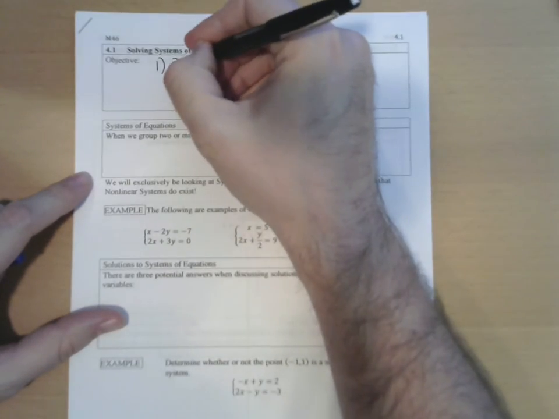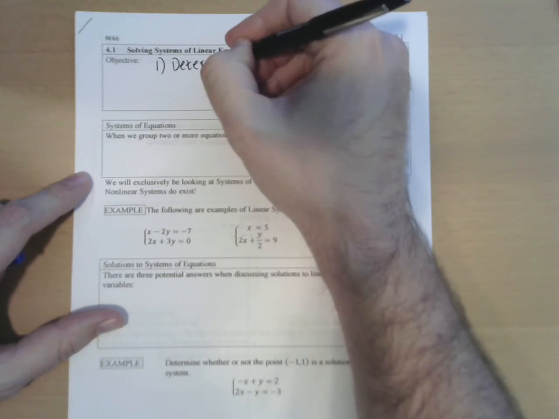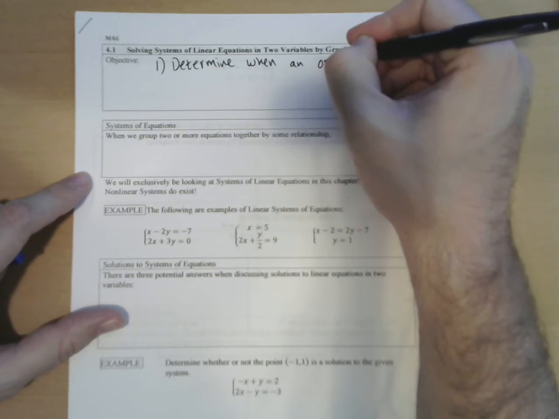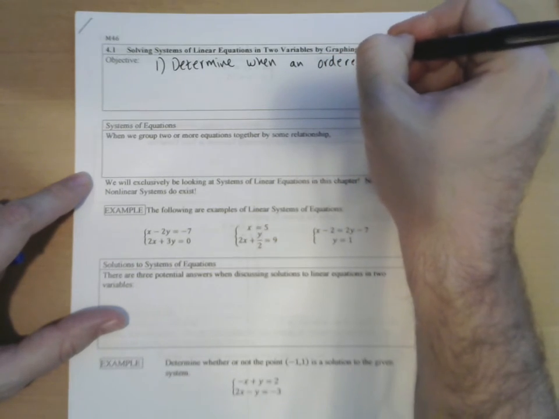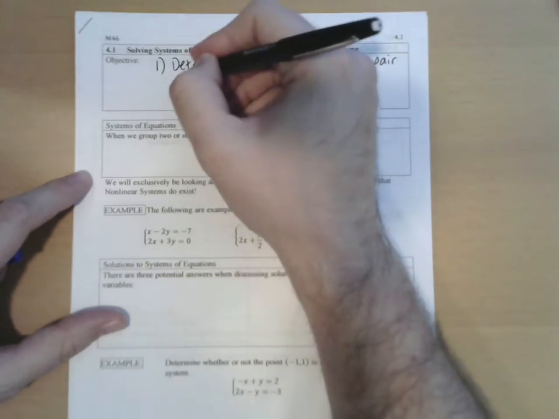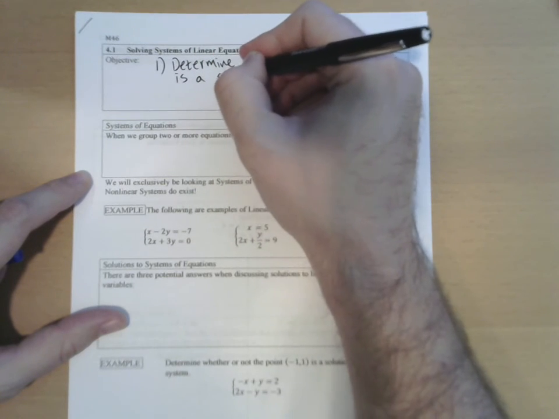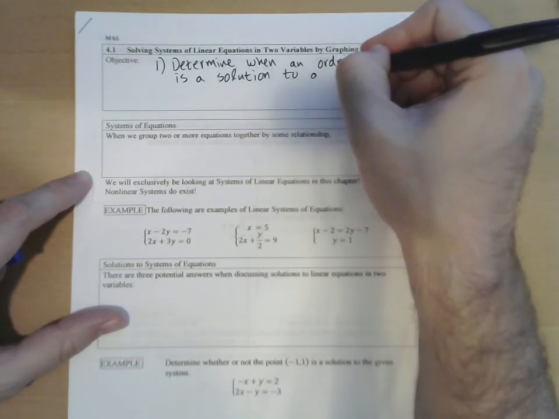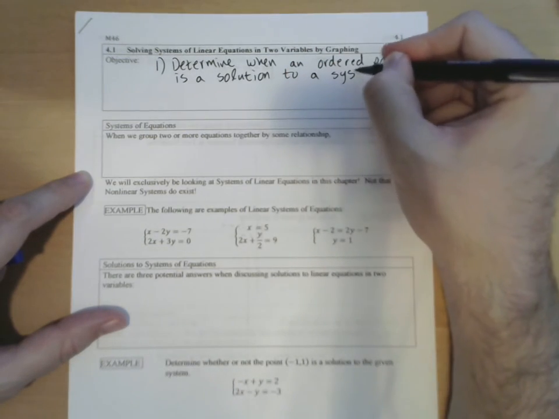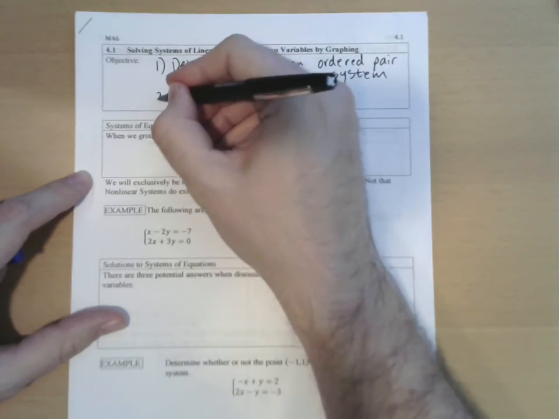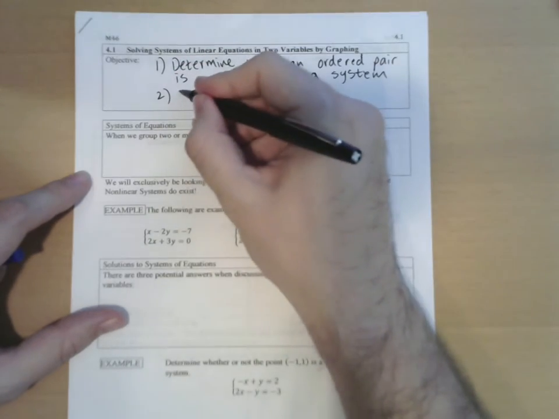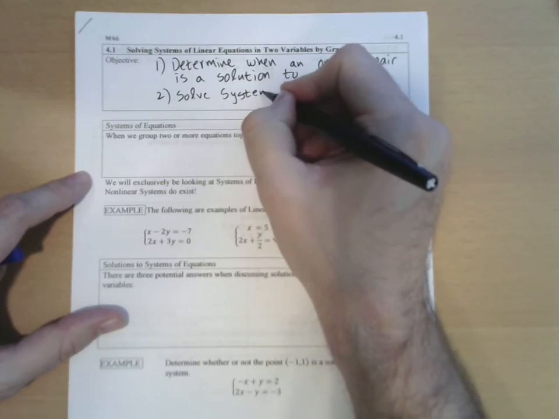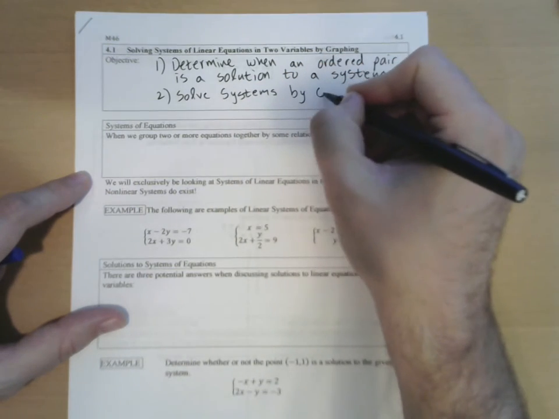The first is to determine when an ordered pair is a solution to a system. And the second is to solve systems by graphing.